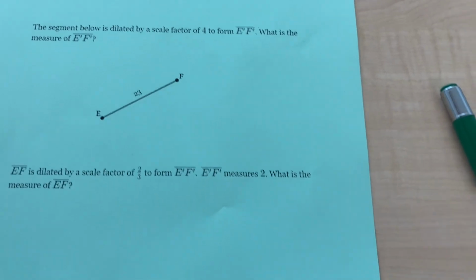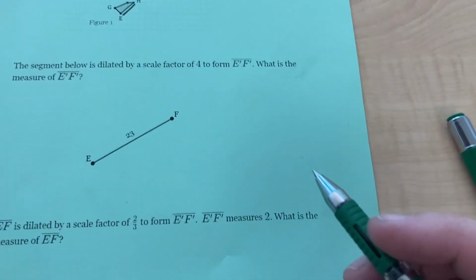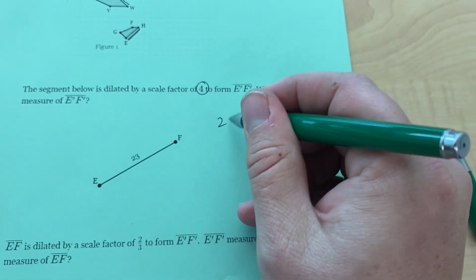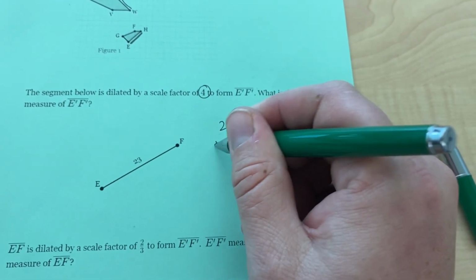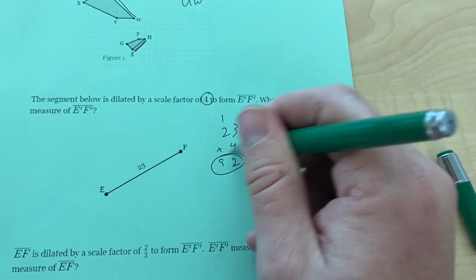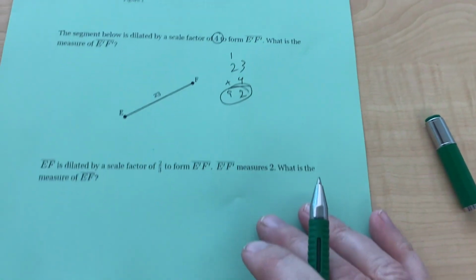The segment below is dilated by a scale factor. When you dilate by a scale factor, you multiply. So my scale factor is 4, so 2/3, and I'm multiplying by 4. 4 times 3 is 12. 8 plus 1 is 9. This should be 9 2/3 units long.